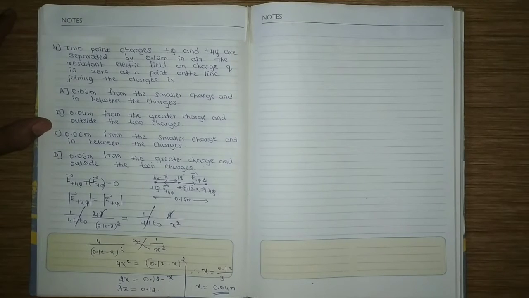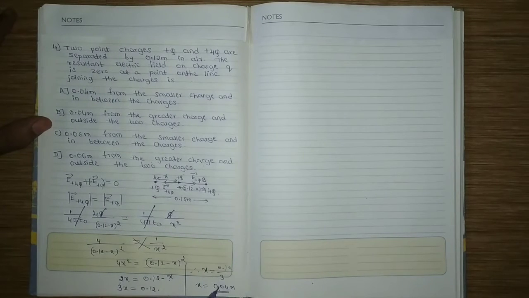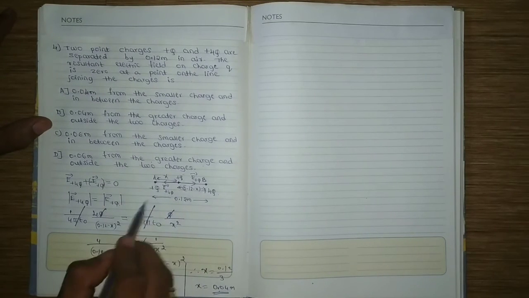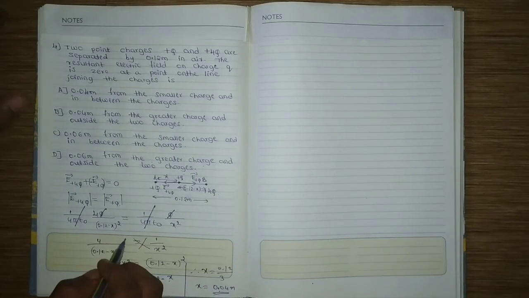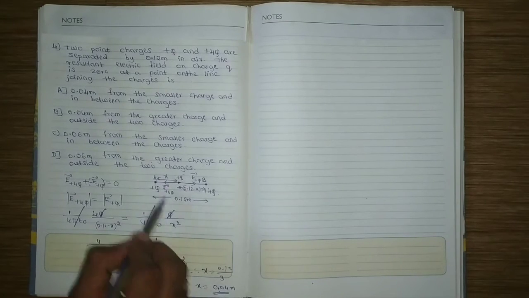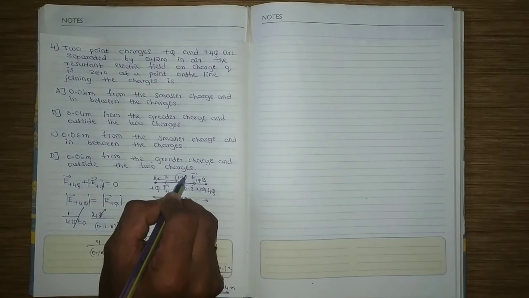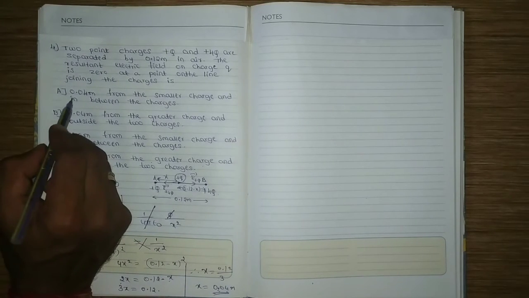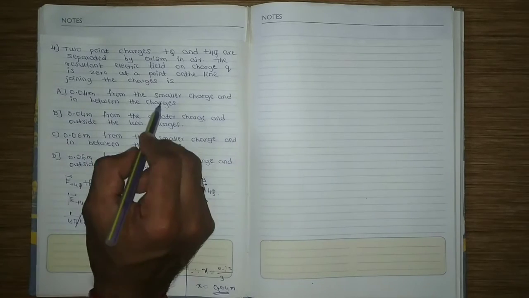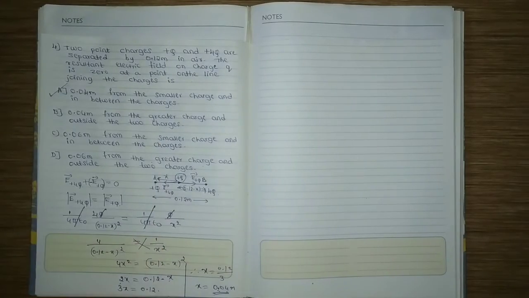Okay, now for this distance 0.04 meter, I have to check whether this charge is nearer to the smaller charge or nearer to the greater charge. See here I am getting x is equal to 0.04 meter. Now this test charge is nearer to the smaller charge, so option A is the answer, that is 0.04 meter from the smaller charge and in between the charges, that is option A.